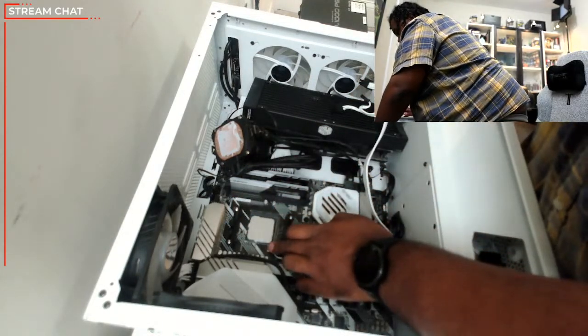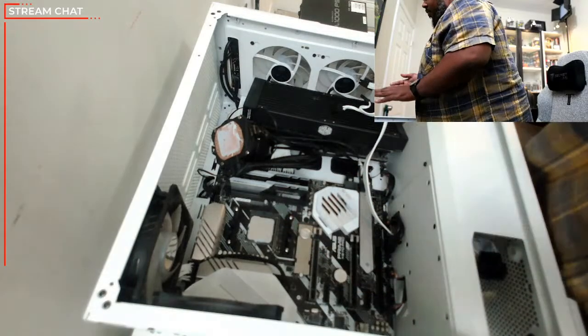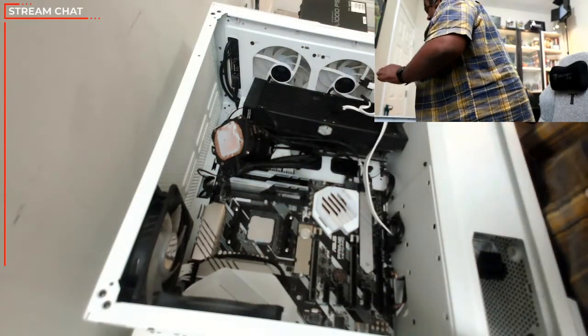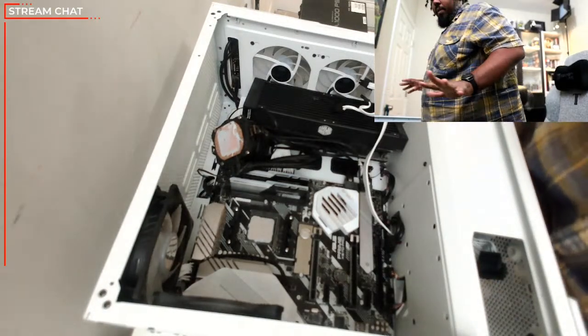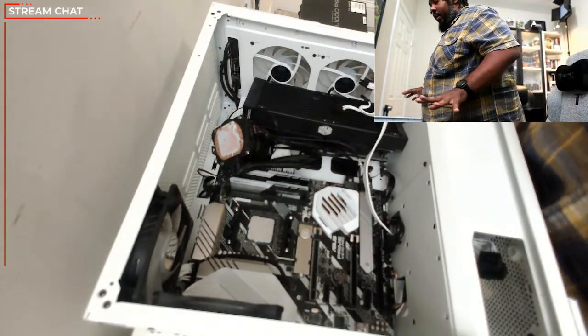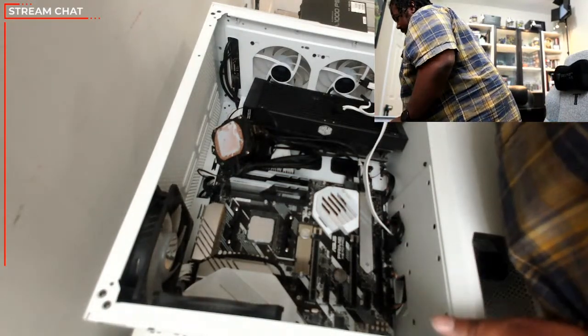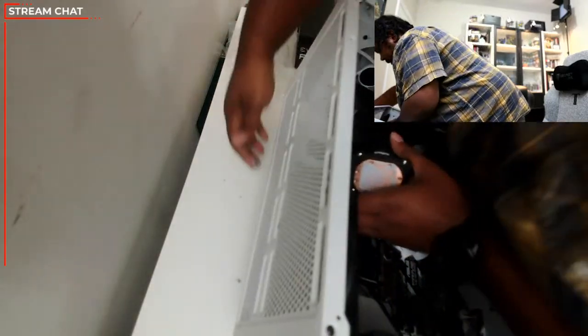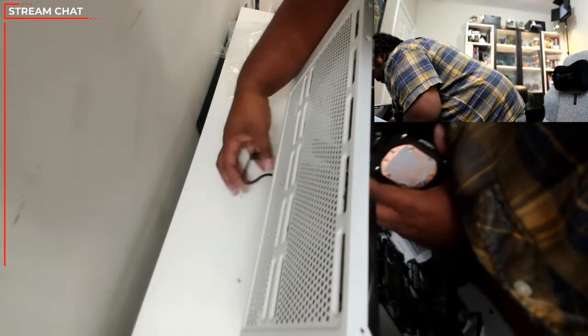Reseat that. And we're not going to be moving this around very much anymore since that's free. AMD CPUs like to jump out of their sockets, and I don't like that very much.